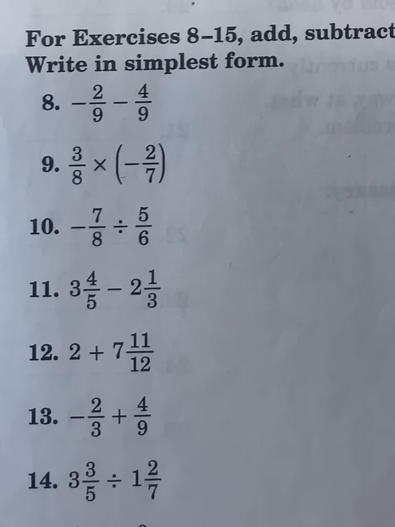For this next one, you do have to show your work, and it would be as simple as just switching. So you keep, switch, and flip. So it's negative 7/8 times 6/5, 42/40, which is 1 and 2/40, which is 1 and 1/20. And don't forget, since one's negative and one's positive, the answer is going to be negative.